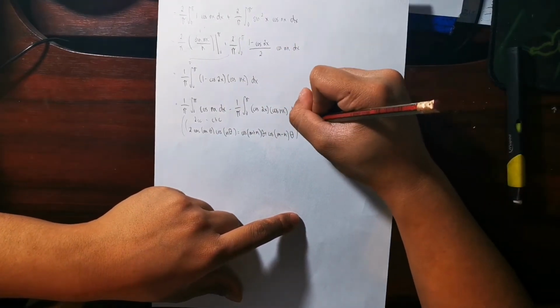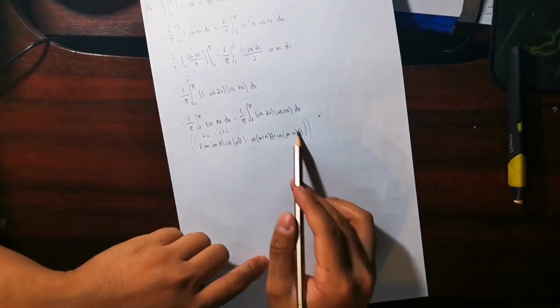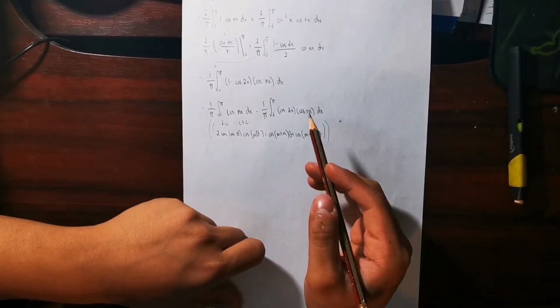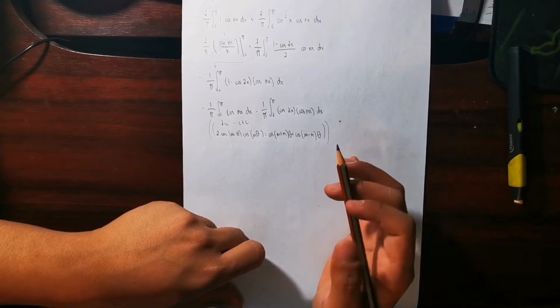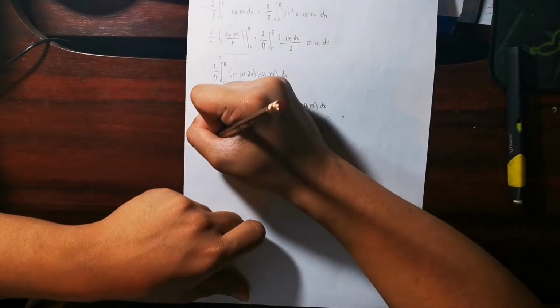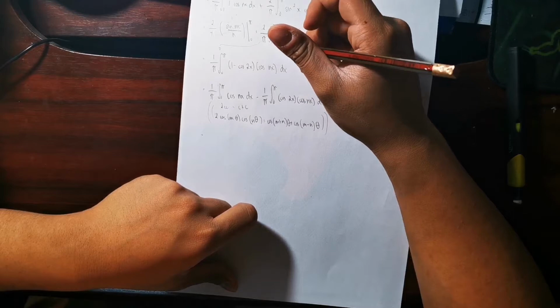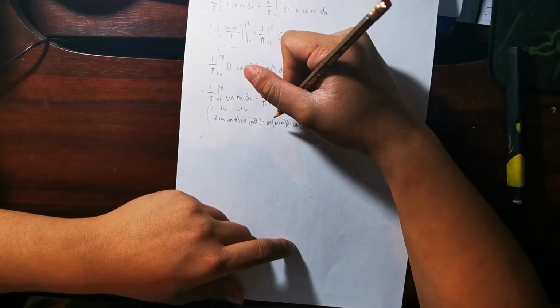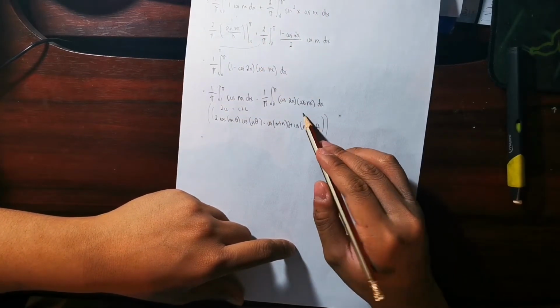So this is the formula of the 2cc method, also known as the cc substitution method. Now we'll implement this method on our second term here.